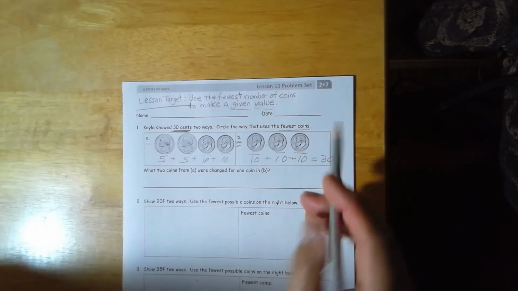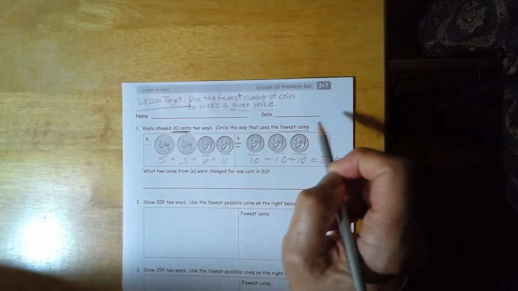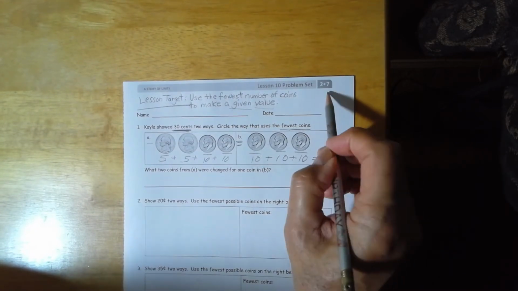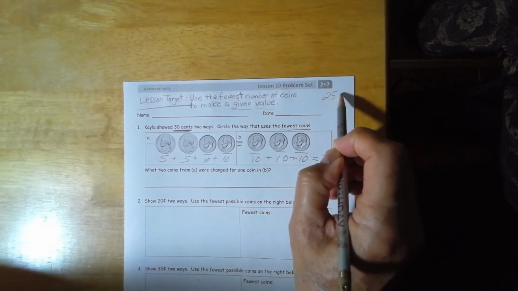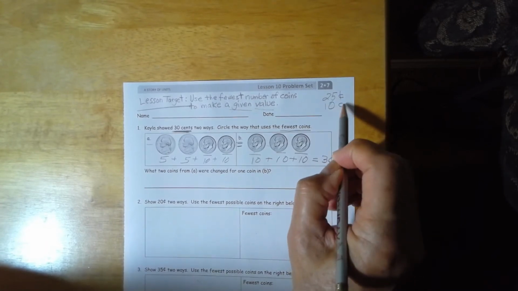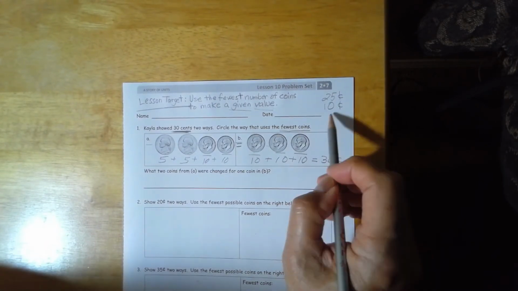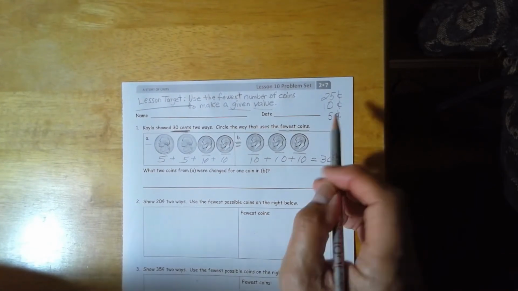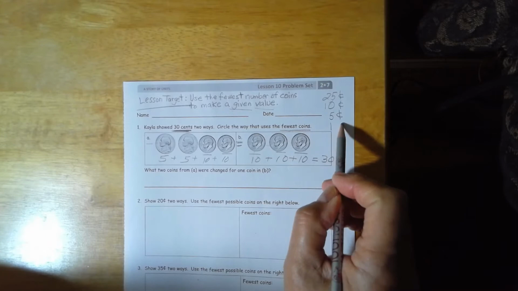Now, when I say coin with the highest value, I'm talking about the 4 different coins that you can use for these problems. And those would be a quarter, which is 25 cents. You could use dimes that are 10 cents value. You could use nickels, which is a value of 5 cents. And you could use pennies, which have a value of only 1 cent.